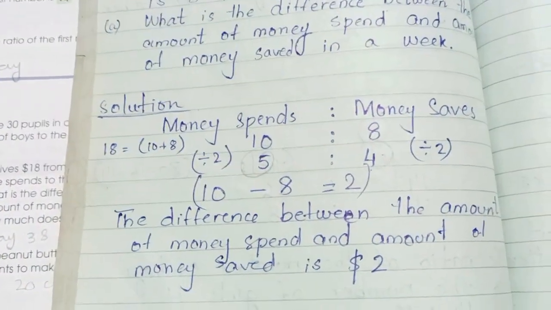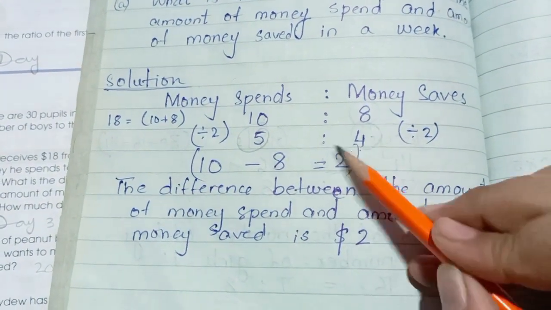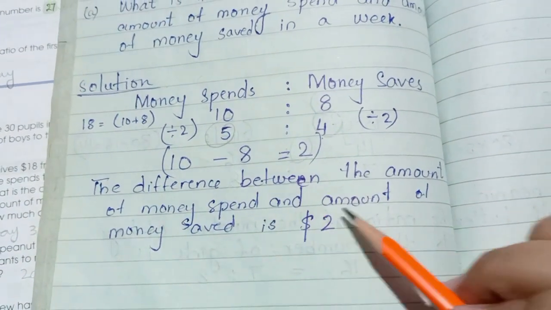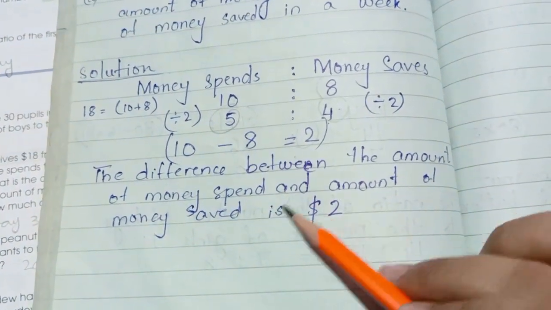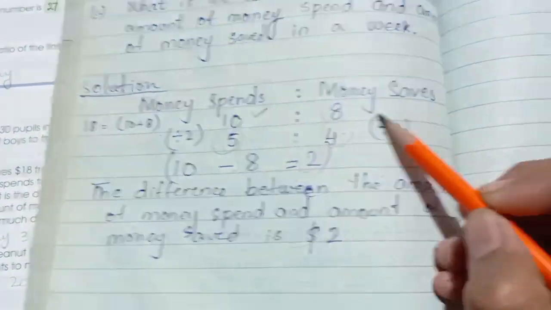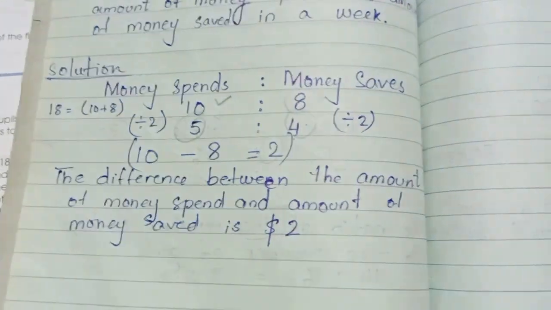Now we have 10 minus 8, so we have 2. So the difference between the amount of money spent and the amount of money saved is $2, because this is the amount 10 and this is the amount 8, and the ratio is 5 and 4.